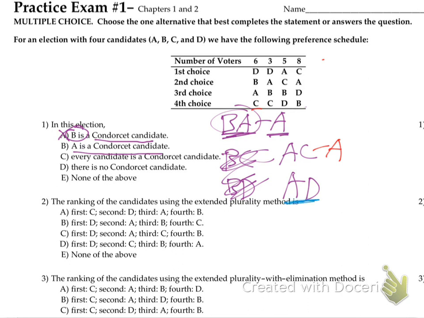It's A versus D now. These 6, who do they prefer? They prefer D. D is higher. These 3, who do they prefer? D. They have D higher than A. These 5 prefer A. These 8 prefer A. A got 13 there, 8 and 5. And D got 9, 6 and 3. So A won again. So A beat everybody 1-on-1. So what does that make A? Condorcet. There's our answer. A is Condorcet on that.